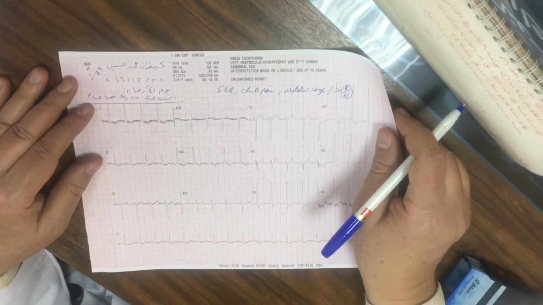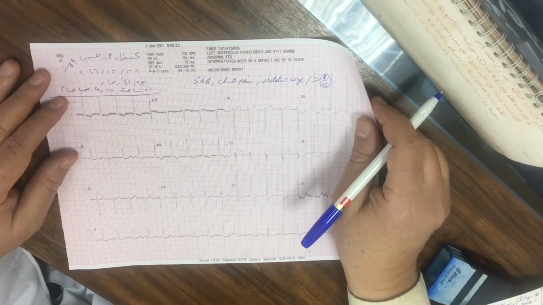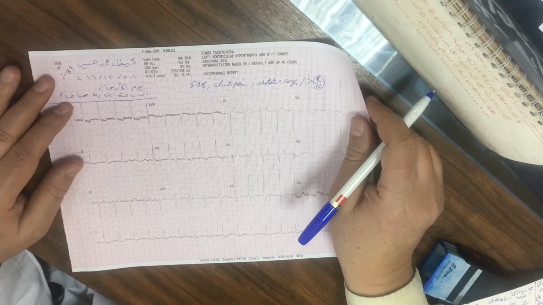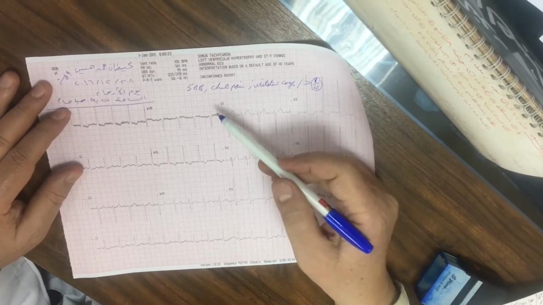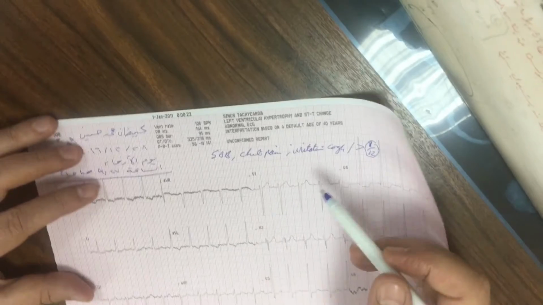So this patient is 59 years old, the last patient we examined just now. This is his ECG. He is complaining of shortness of breath, chest pain, irritative cough for more than 1 month.